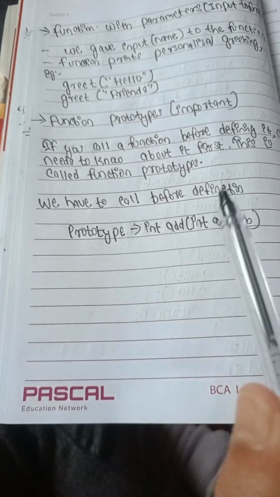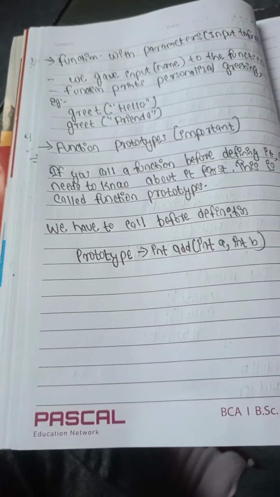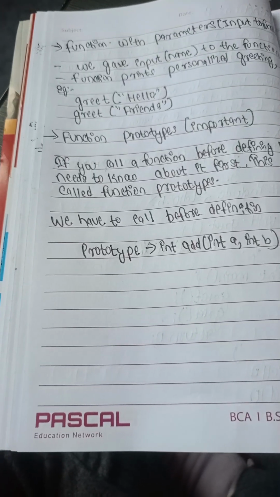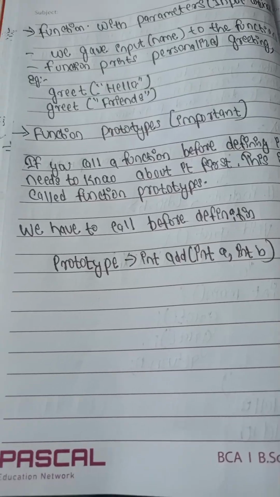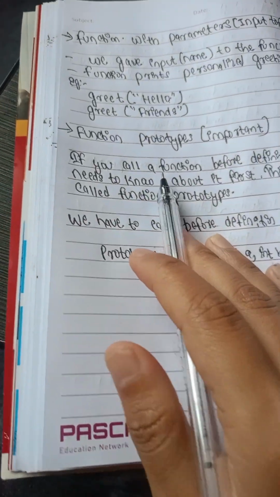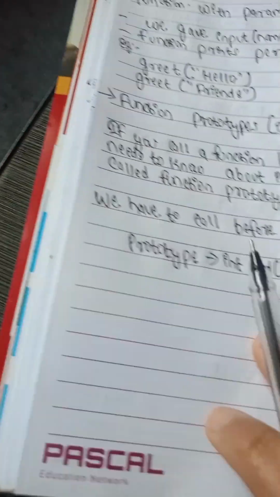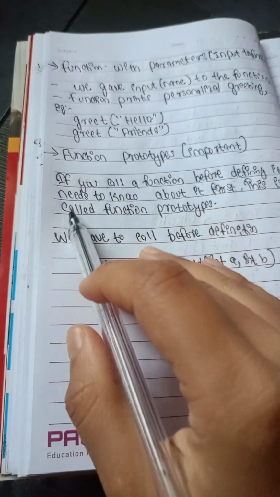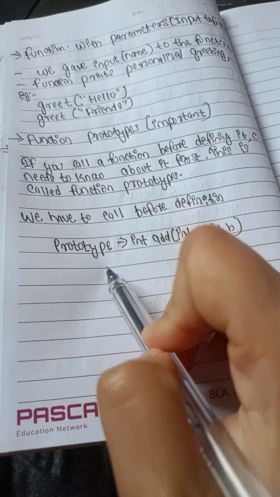First, this is called a function prototype. So here we have to call a function before defining it, and the prototype means int add(int a, int b). Here we have to return a value and we will store it in a variable. But what is most important is that this is the most organized way if we have big functions, right?